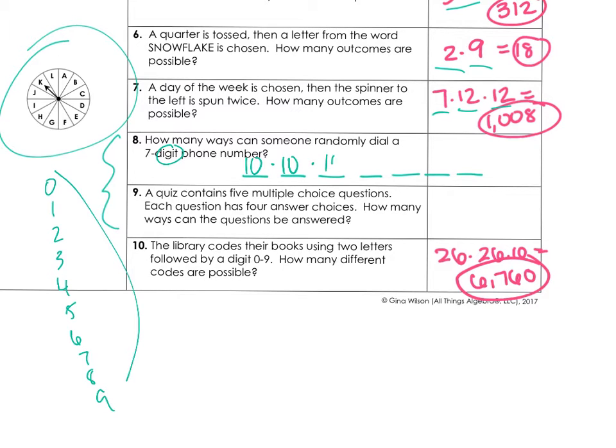So every single time you have the possibility of picking 10 digits. So this ends up being 10 to the 7th power, which is 1 followed by 7 zeros. I believe it's 10 million. But again, don't worry about something like that. It's called something else, which we are not really touching on in 7th grade, but it's good for you to see now. And then number 9 is similar.